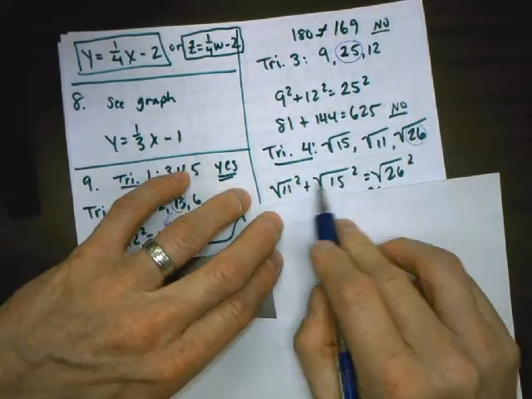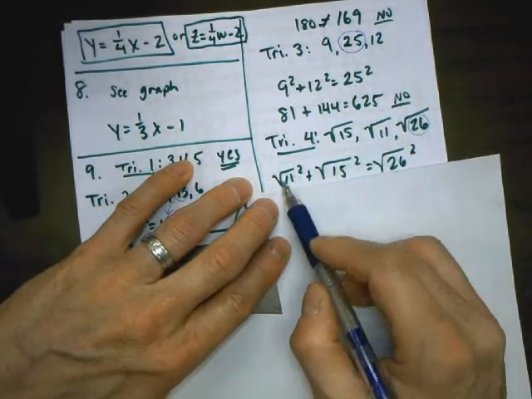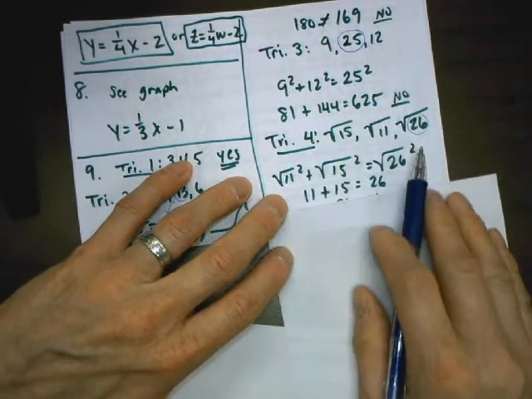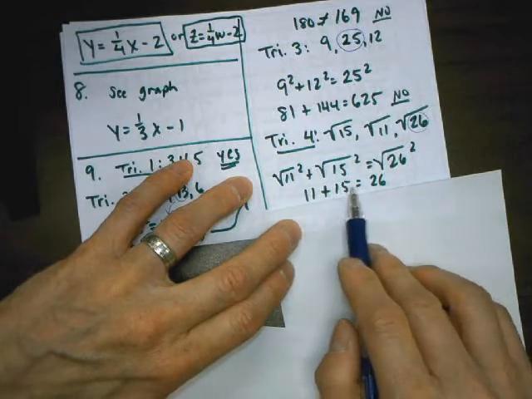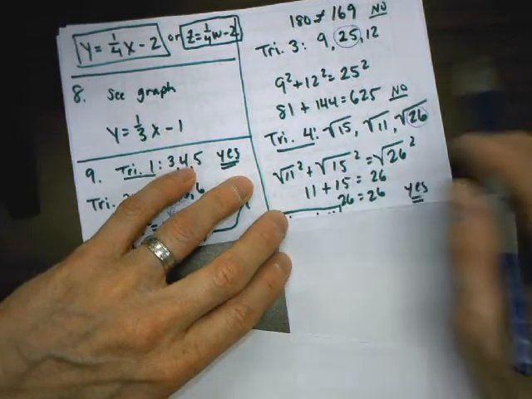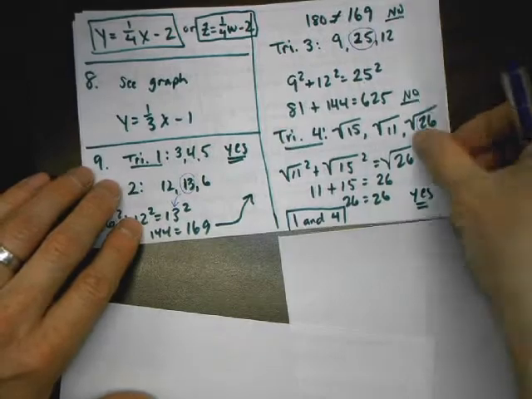So I go a squared plus b squared equals c squared. We learned in class that a square root and a square cancel each other out. So I get 11 plus 15 equals 26. That is true. That is going to make a right triangle, so my answers are 1 and 4.